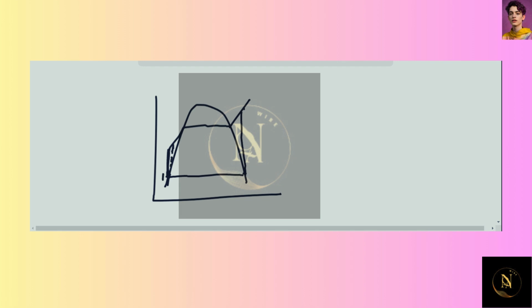If you call here point 1, here point 2 for the actual cycle, you can call this the exit of the pump 2A, and here is point 3.